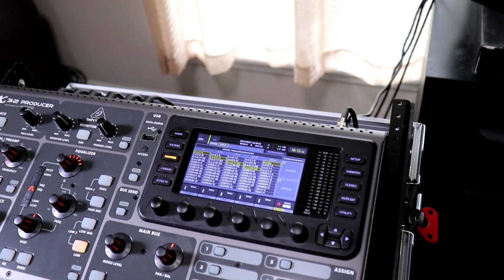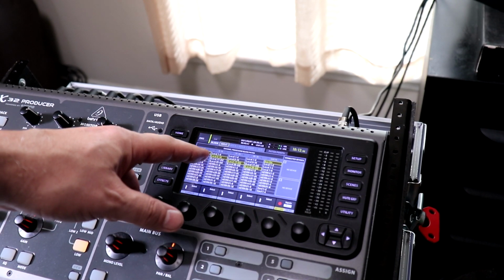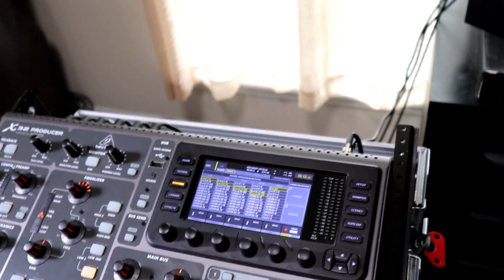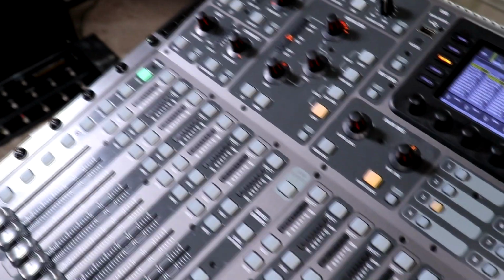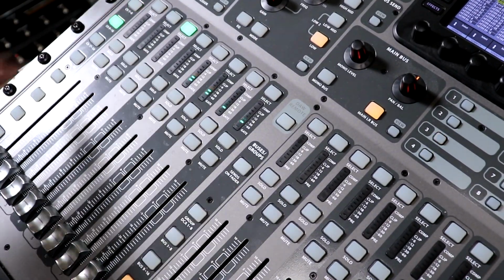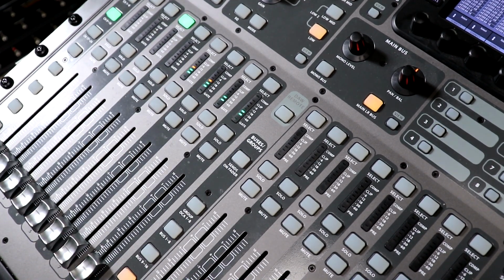Okay, as you can see, channels 9 through 16 are in the second channel group. So let's go over here to our second channel group, and as we press 9 through 16, there's the meters for our keyboards. Raise the mains a little bit.